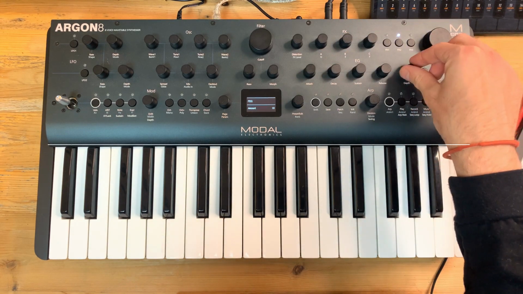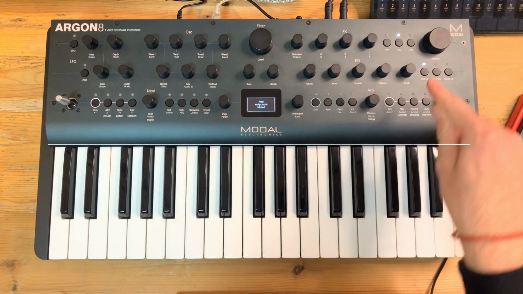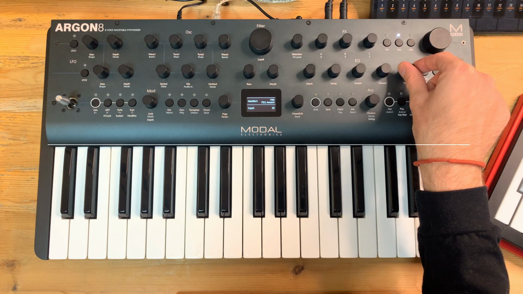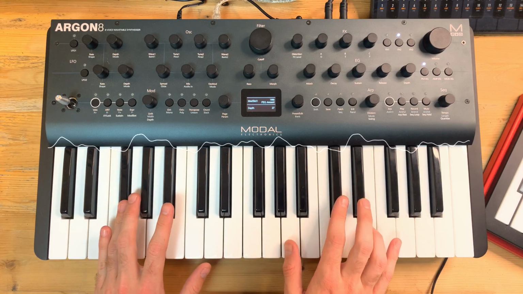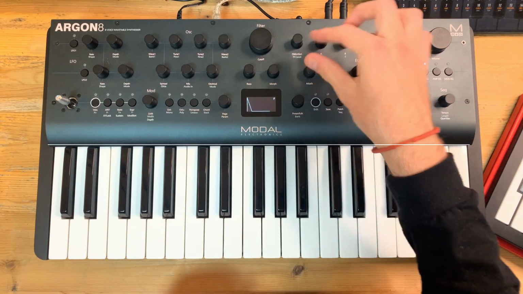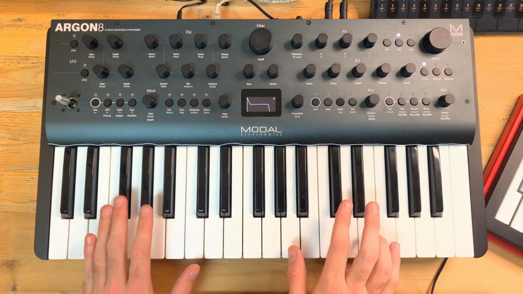So one thing that I like to do, this is one of my favorite kind of tricks, is to use the velocity to control the filter envelope depth. I use this for a whole bunch of different things, but I will almost always set this up just to have a little bit more expression from the keyboard. So if I just come back there, play like this.